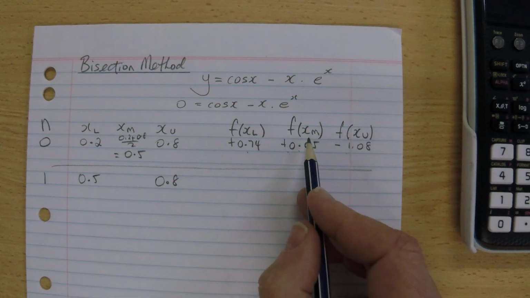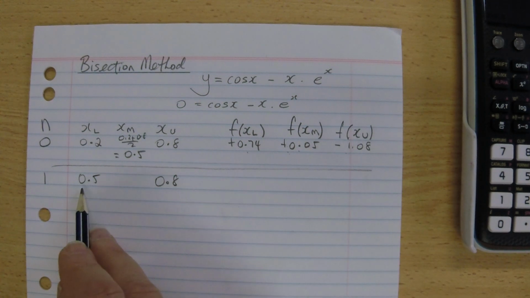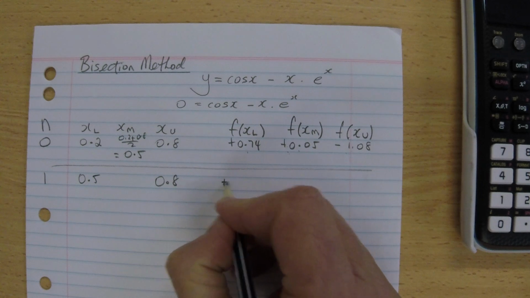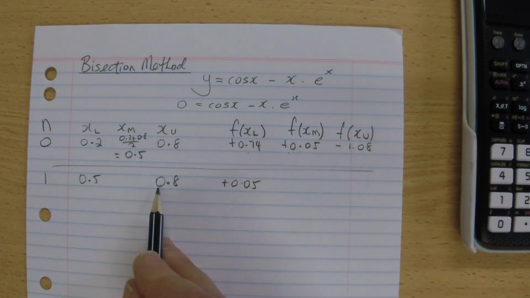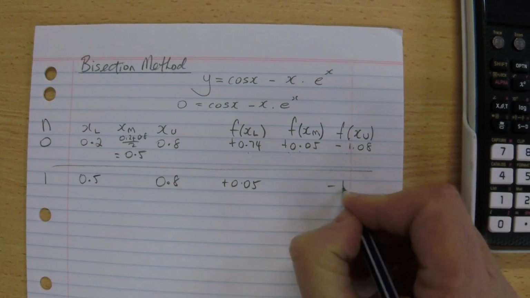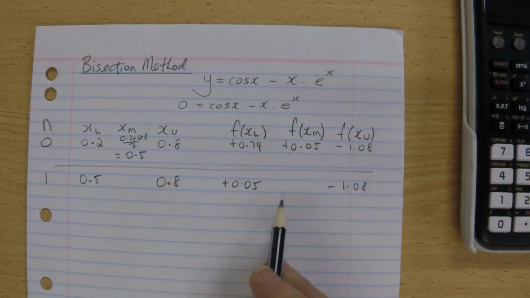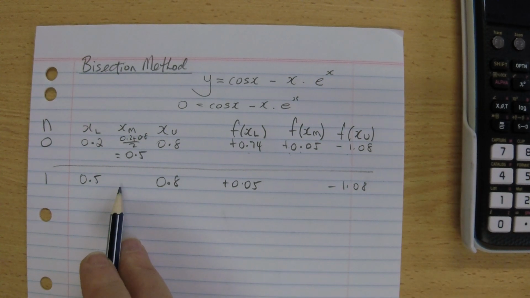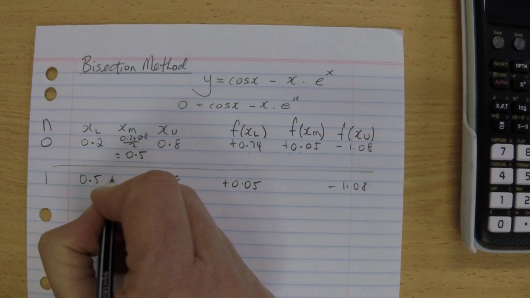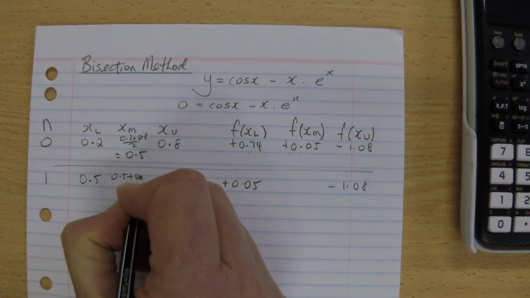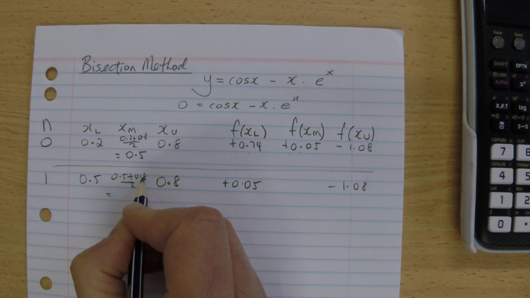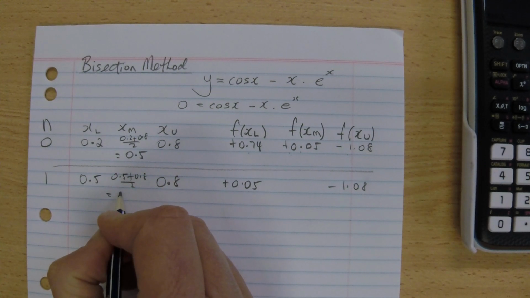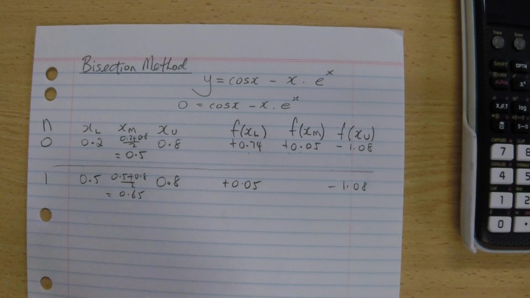I already know the value of the function at x of 0.5. It's positive 0.05. I already know the value of the function here. It's negative 1.08. What I really need to do is find the midpoint here. So the midpoint is 0.5 plus 0.8 over 2. That's 1.3 over 2, so we have 0.65.